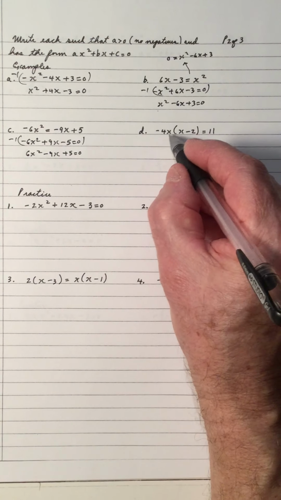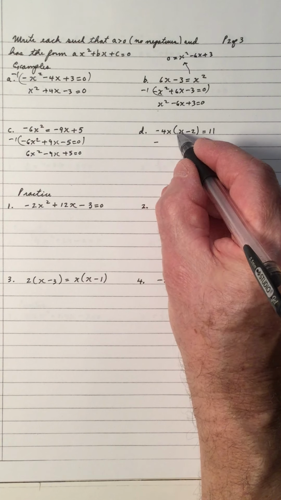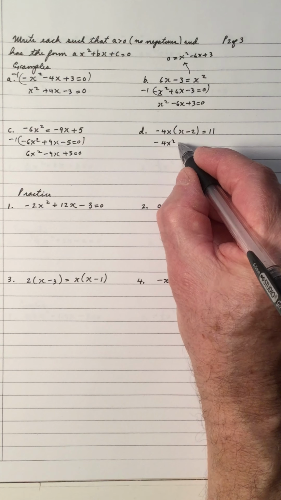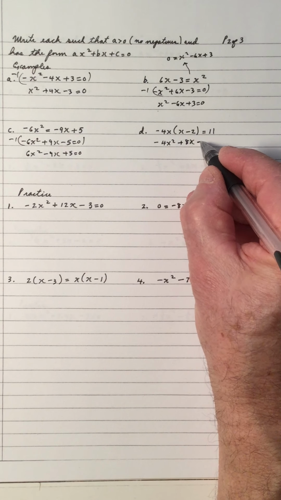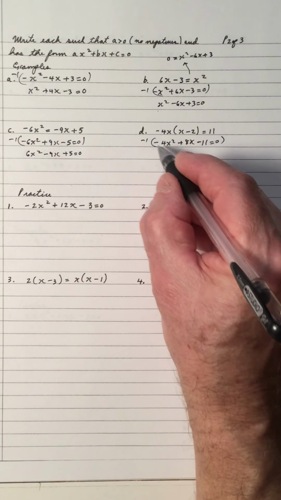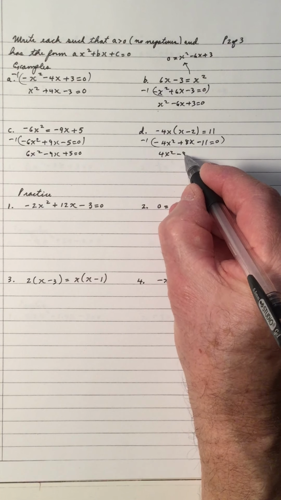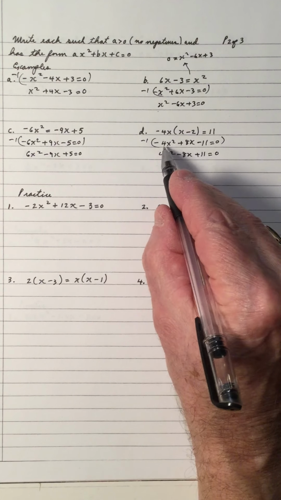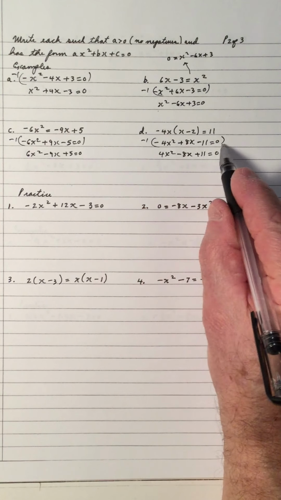And D, we have to simplify. Get rid of the brackets first. Negative 4x times x is negative 4x squared. Negative 4x times negative 2 is a positive 8x. And I'm going to move the 11 over now and make it negative. And I'm going to remove the negative by multiplying by negative 1. 4x squared minus 8x plus 11 equals 0. I do not want the leading term to be negative, so I multiply all the terms by negative 1.